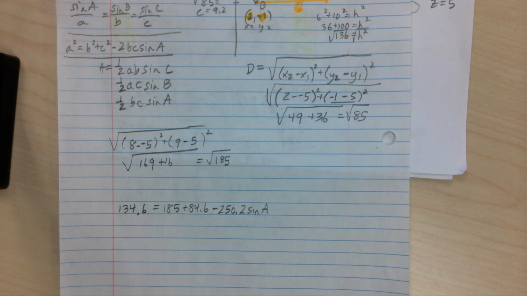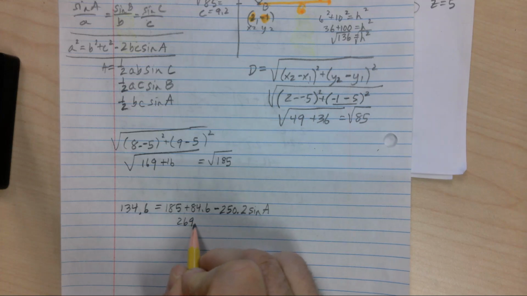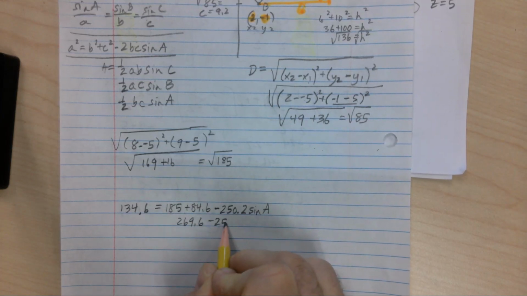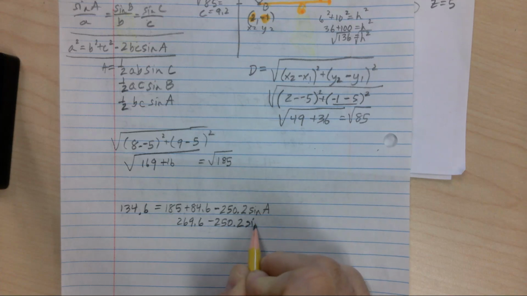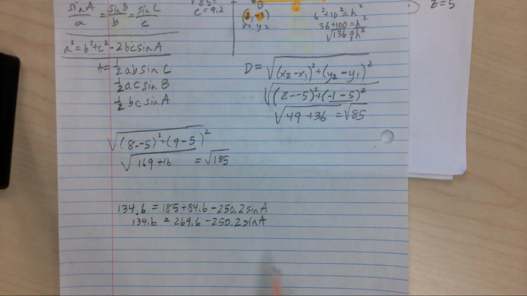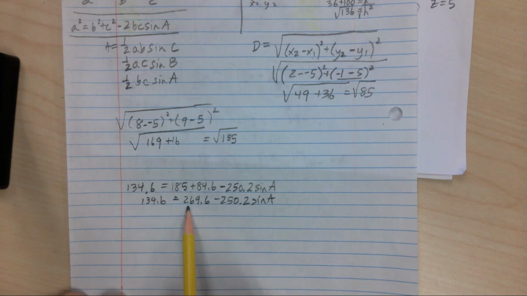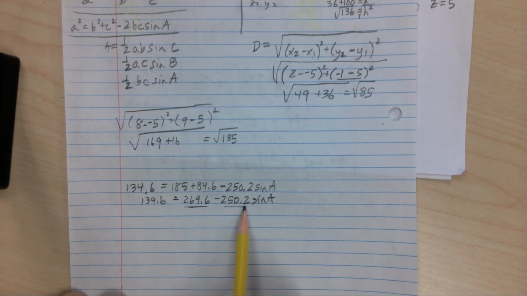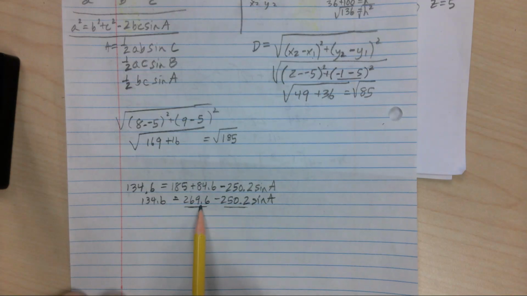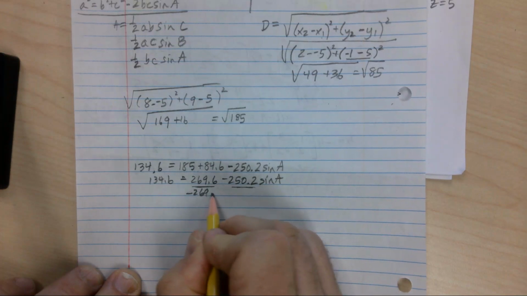So 185 plus 84.6 is 269.6 minus 250.2 sine of angle A equals 134.6. Now one of the reasons I'm showing this and taking up video time is some students will be tempted to subtract 250.2 from this, but you can't because these aren't like terms. So we've got to subtract this from both sides.